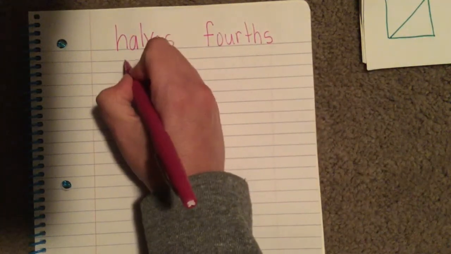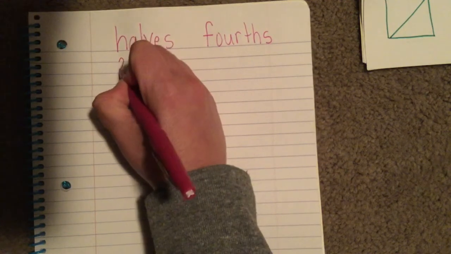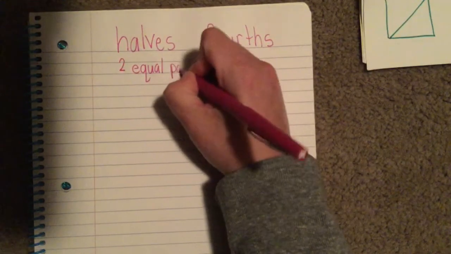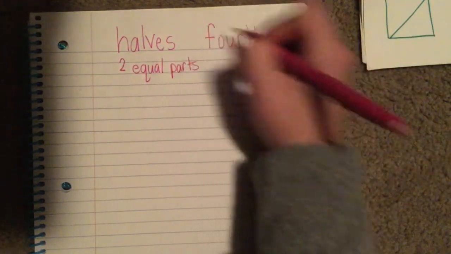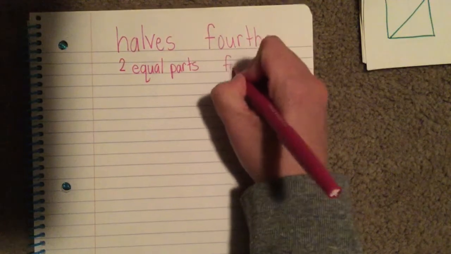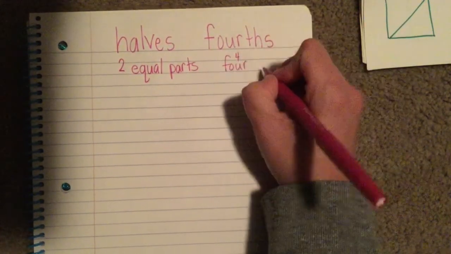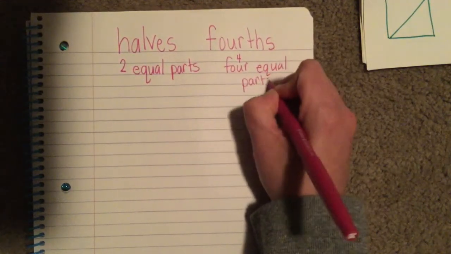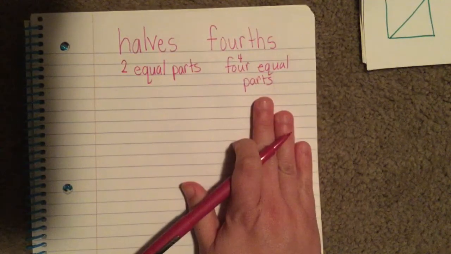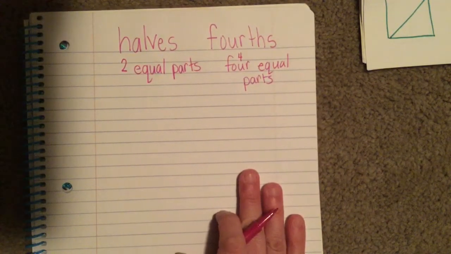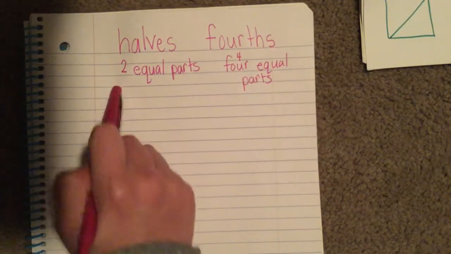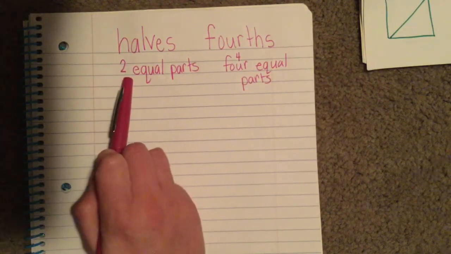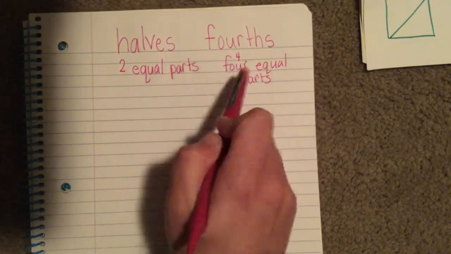So a half is divided into two equal parts, while a fourth is divided into four equal parts. Pretty easy to tell the difference. Halves and fourths. Now, one thing that's interesting about halves and fourths, the number 2 is smaller than the number 4. But if you were to take something and divide it into a half, your piece would be much bigger than it is a fourth.